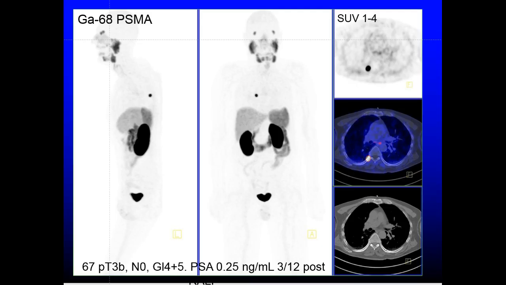Lastly, some of you will be aware of this, that gallium PSMA is the new kid on the block and can be very successful at detecting the presence of metastases. And you can see this patient's PSA is only 0.25, 3 months after surgery, and he has a lesion in the rib which is not detectable by any other means.